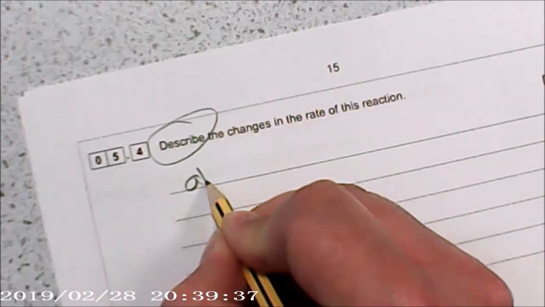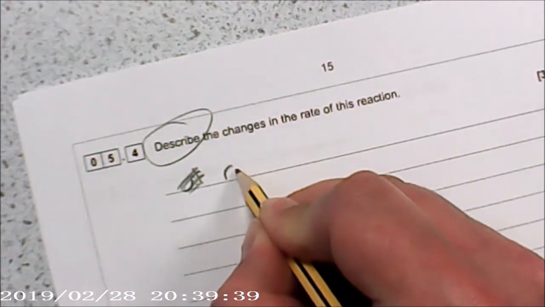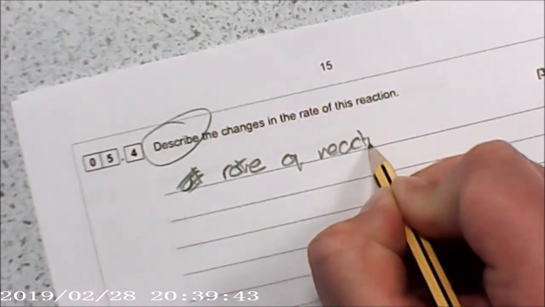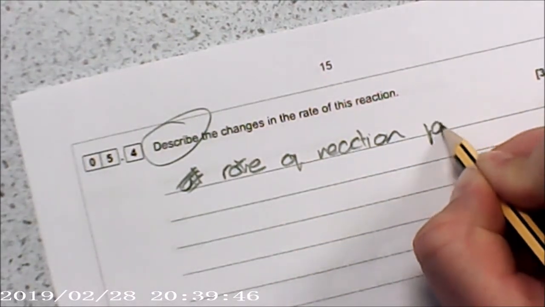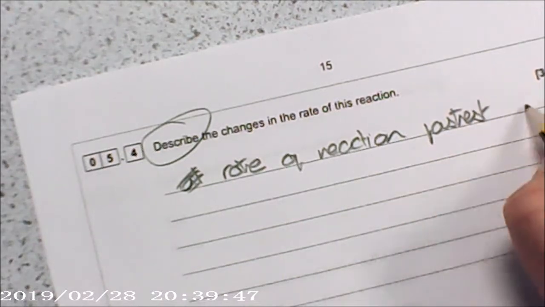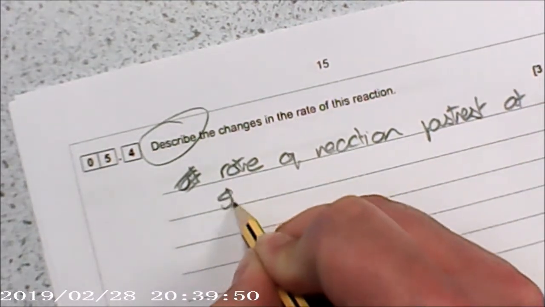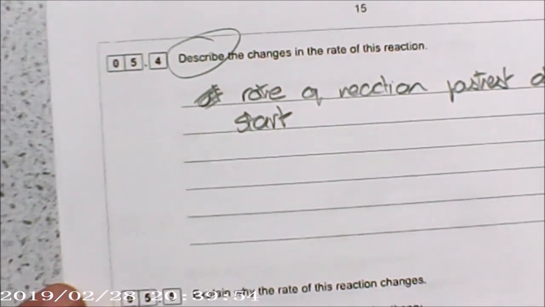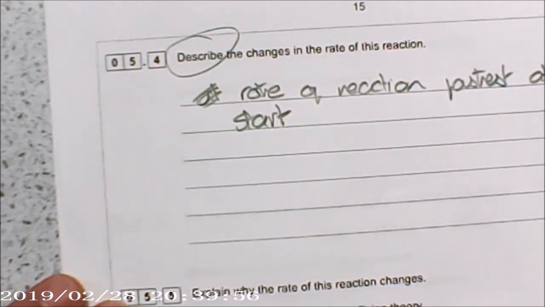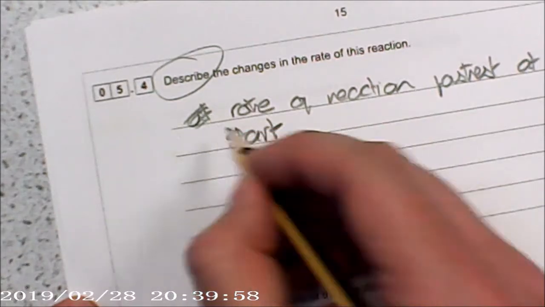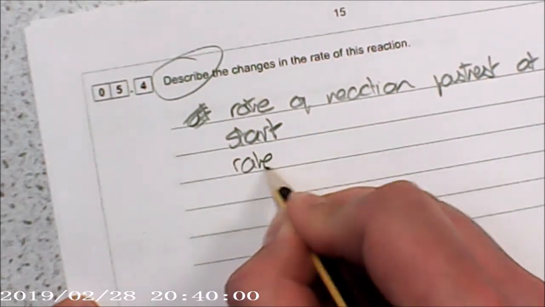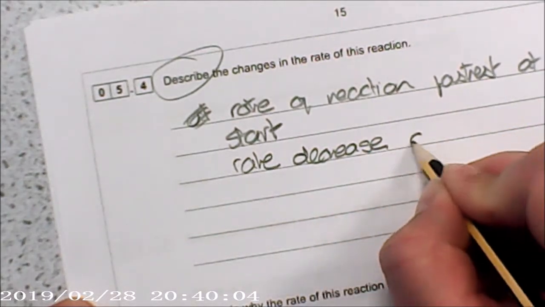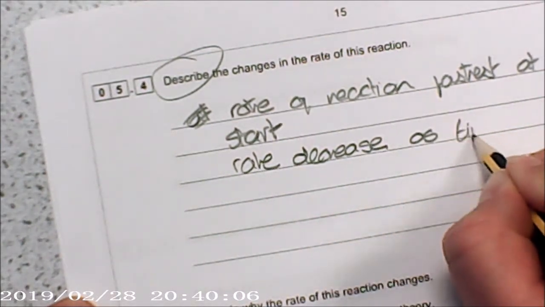Or I'd probably put rate of reaction fastest at start. So it begins as a very fast rate of reaction, then it starts to slow down, so the rate decreases as time goes on.